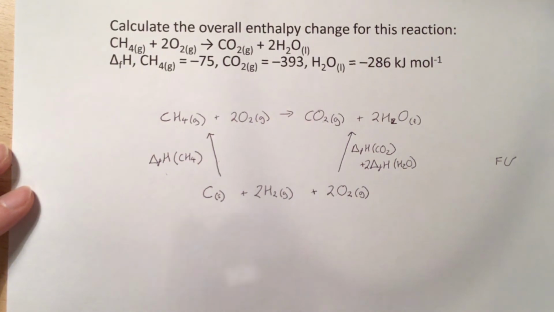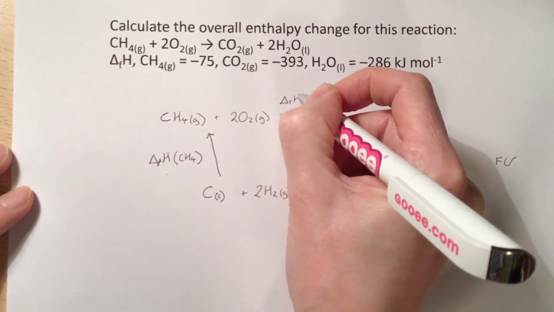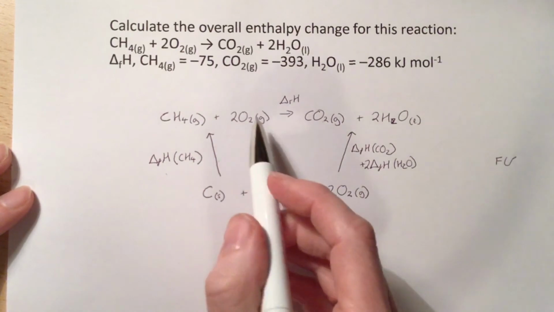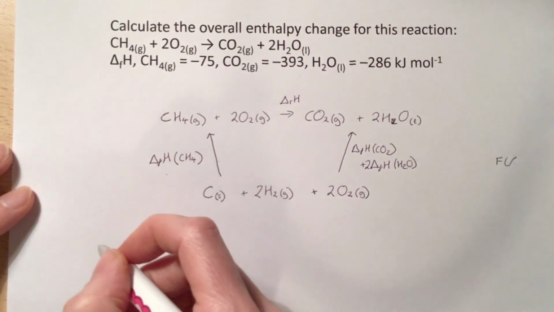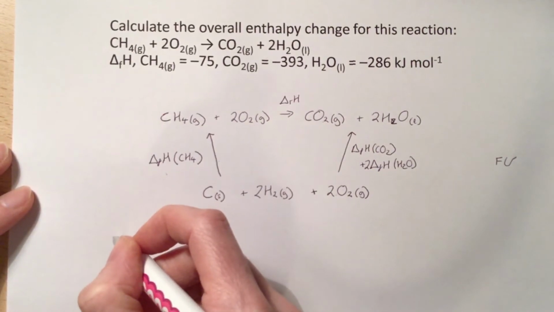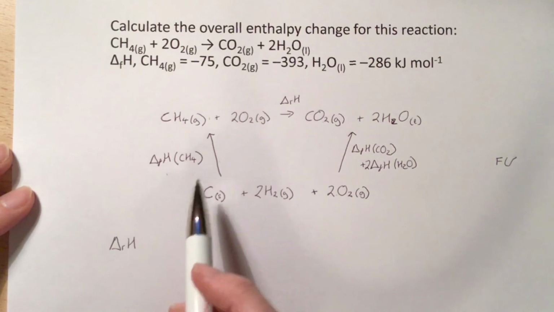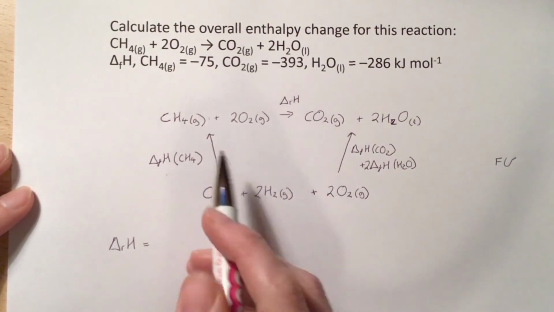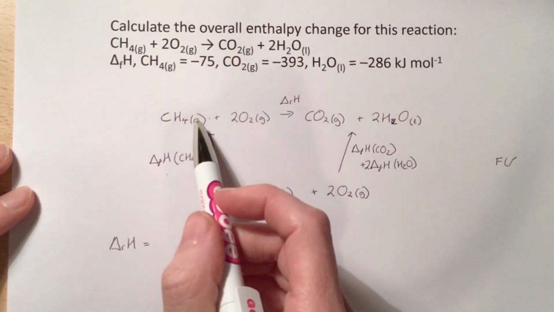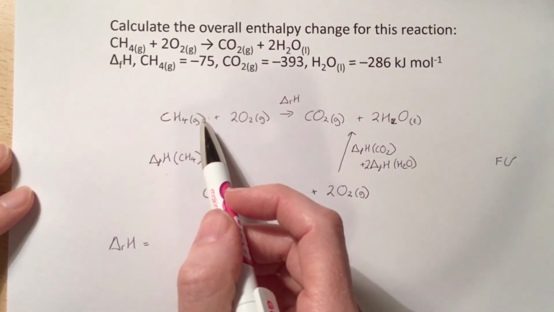Step 5 is to write it out as a sum. So we're looking for this enthalpy change here, the enthalpy change of reaction. So we're going to go down this side and up that side as our cycle. So the enthalpy change of reaction going from here to here is the same as going down this way and then up that way. Remember, if you're going forwards up the arrows, in the direction of the arrows, you keep the sign as it is.